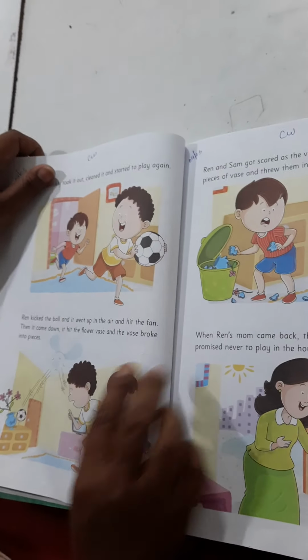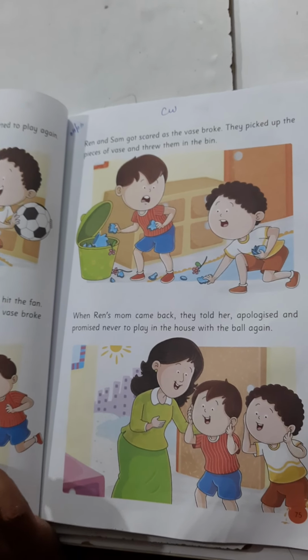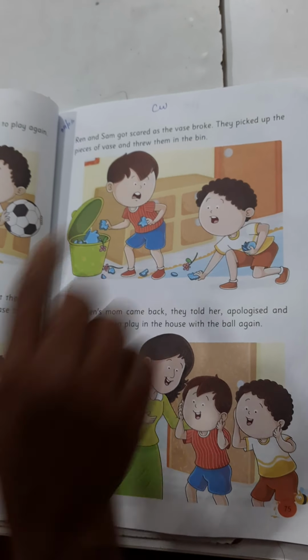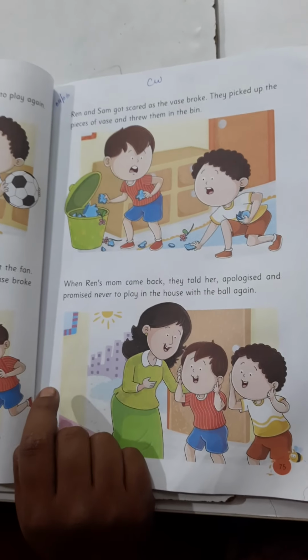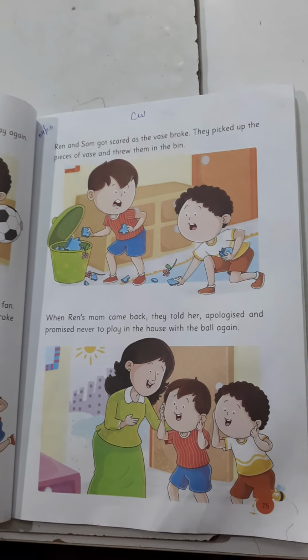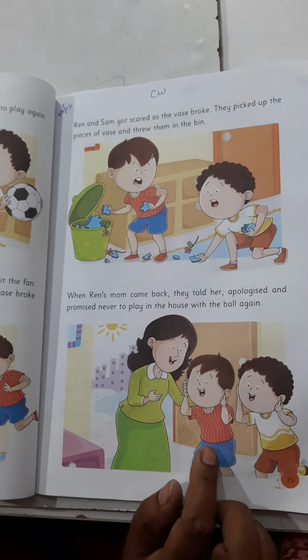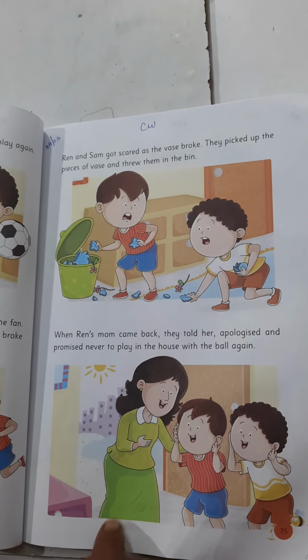Ren and Sam got scared and they picked up the pieces and threw them into the bin. Again, in. When Ren's mom came back, they apologized and promised that they will never play in the house with the ball again.